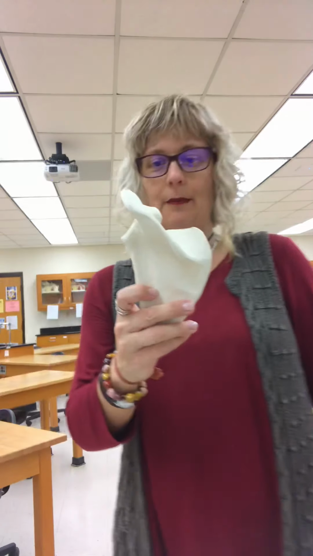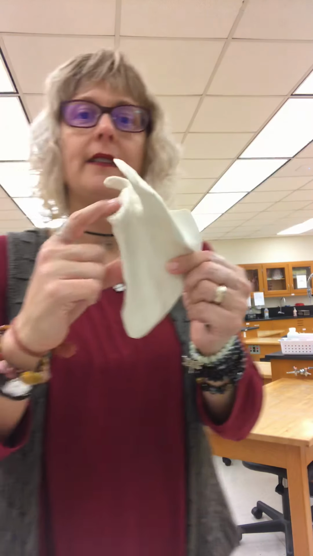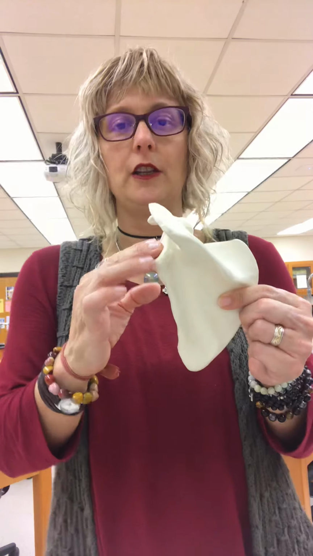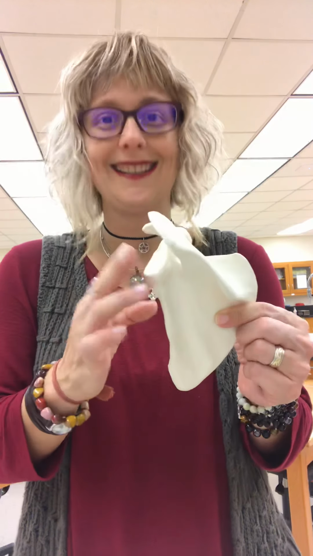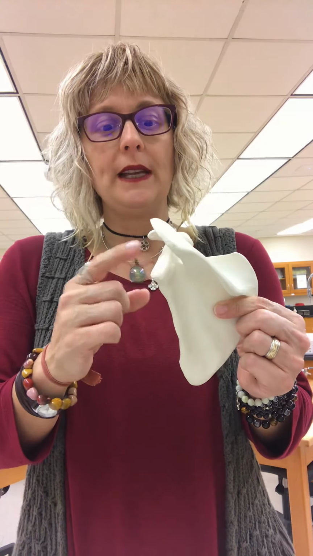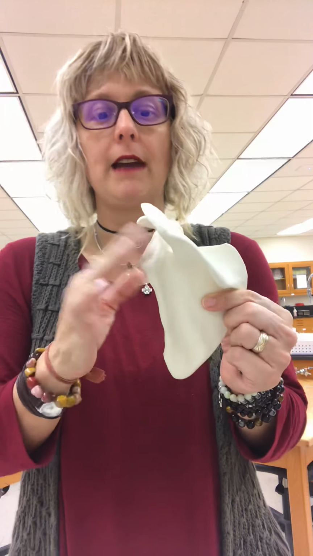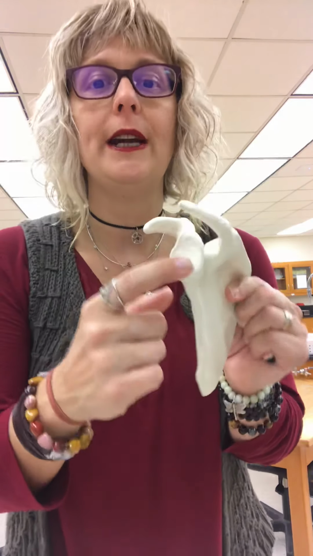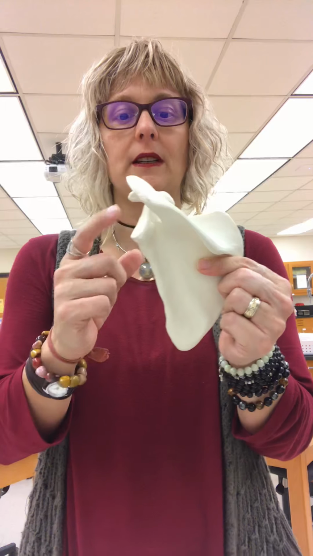So this is your scapula. You always want to look at this glenoid cavity. The glenoid cavity is basically the shoulder socket. This whole area right here articulates with the humerus to make up your shoulder joint, okay? And so therefore, the glenoid cavity always has to face laterally.